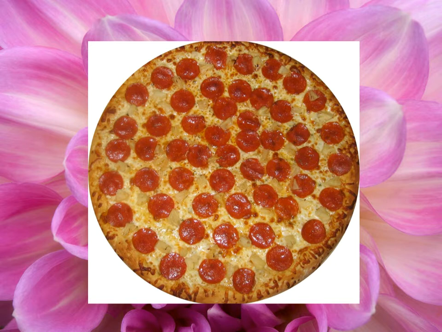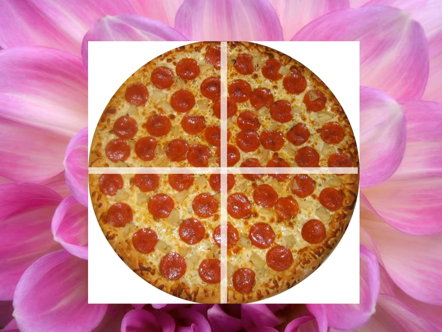Now look at this hot and cheesy pizza pie. 4 people want to have equal shares. How are they going to divide it equally into 4? There you go. So each person will have a fourth.